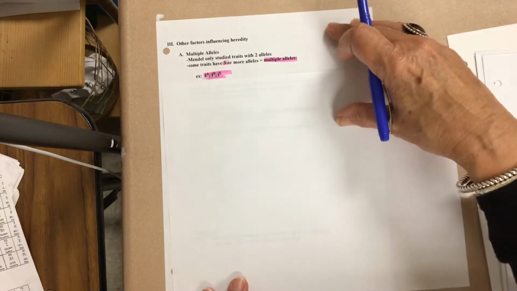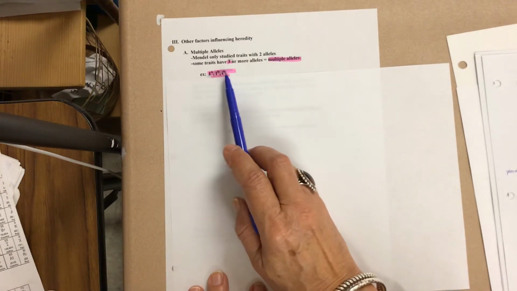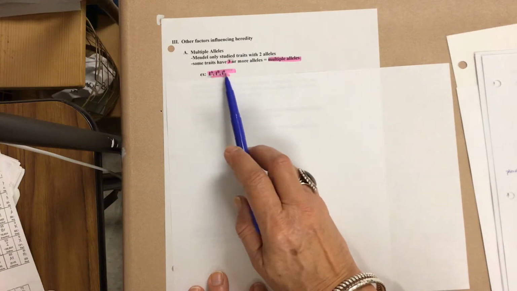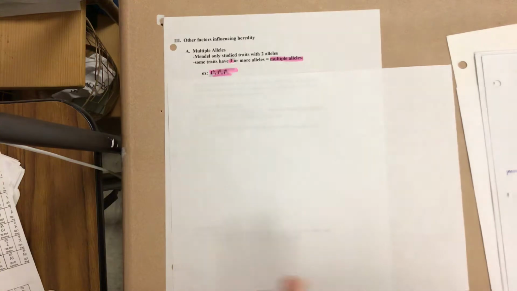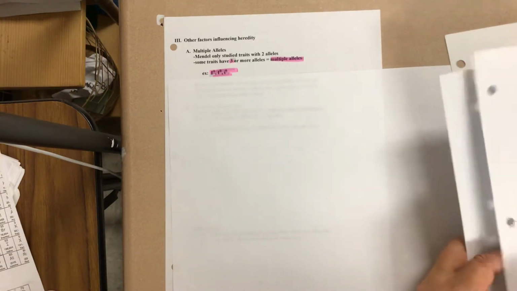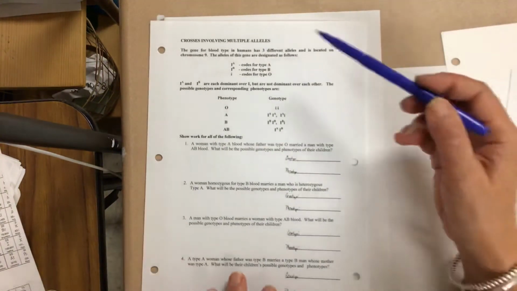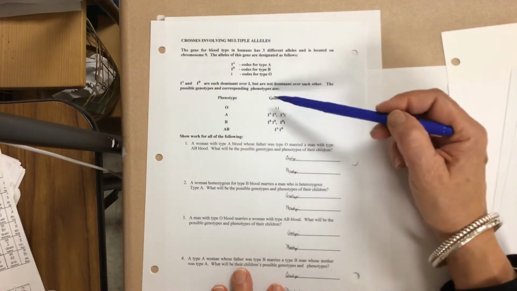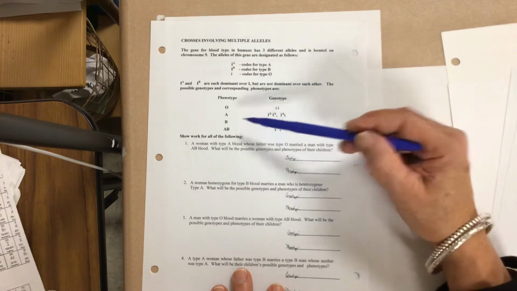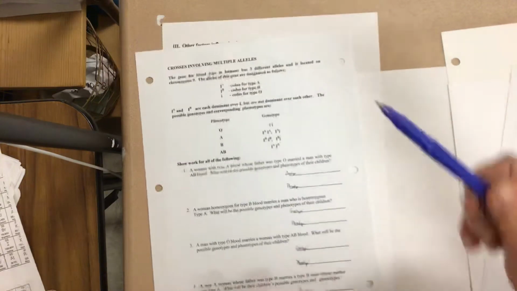For instance, blood type. Blood type has three different alleles. You have the A allele, the B allele, and the O allele. A and B are both dominant, and the O is recessive. Later you're going to be doing some genetics problems that deal with blood types, so I'm just going to show this to you real quick. It's going to tell you what your phenotypes are and then what the genotypes are that can code for that phenotype. Then you'll show your work and write your genotype and phenotype here.